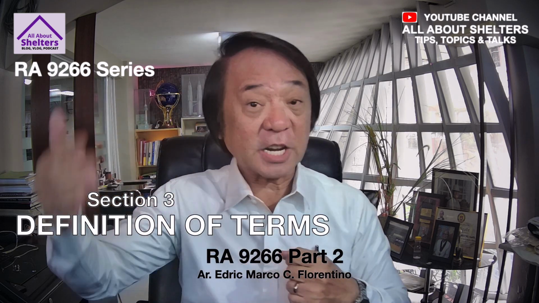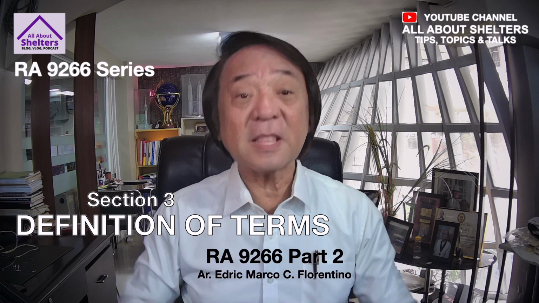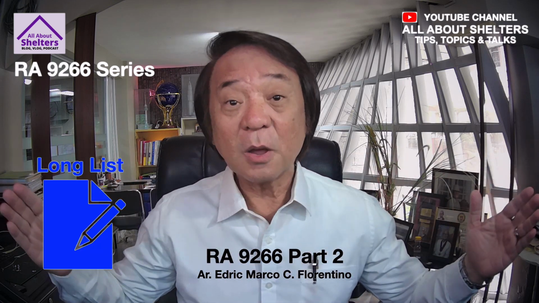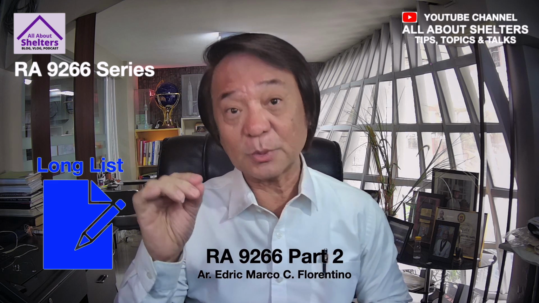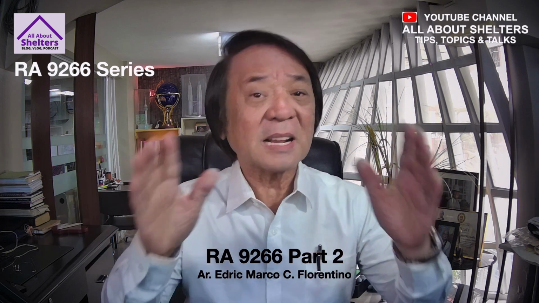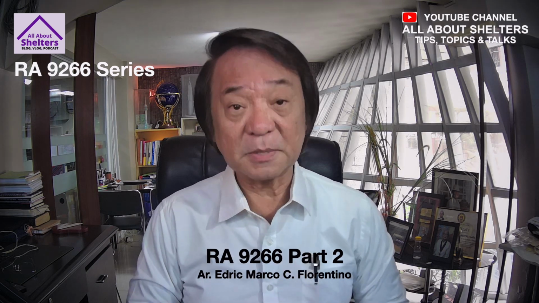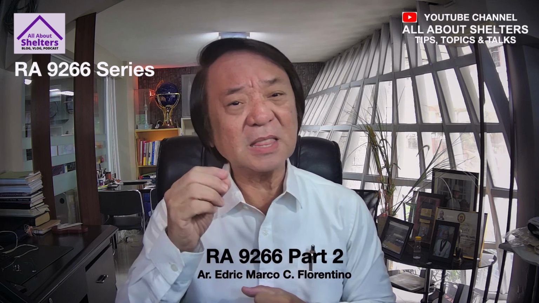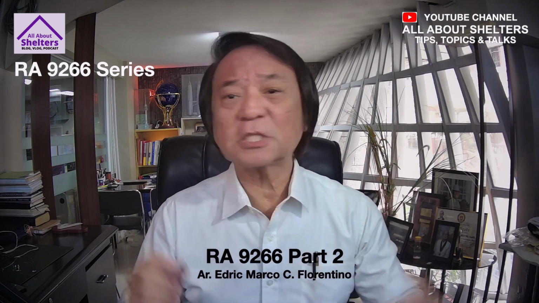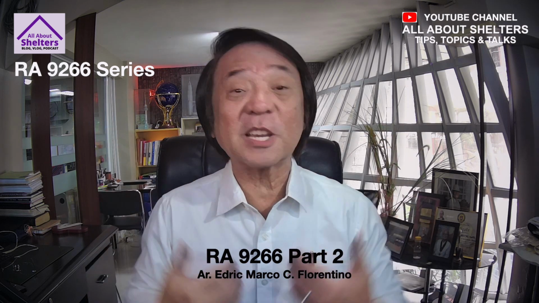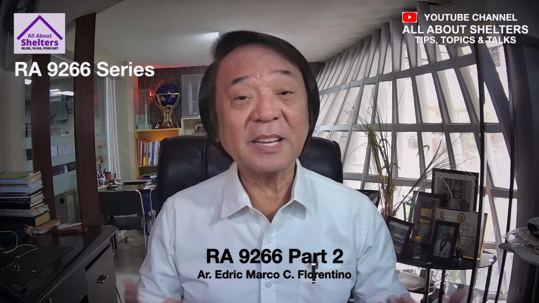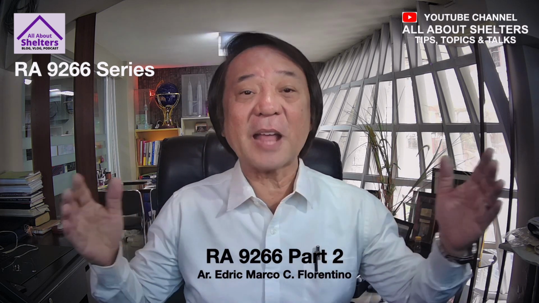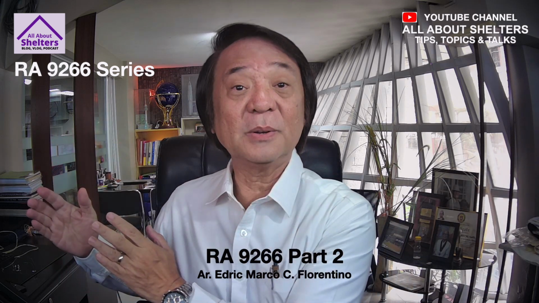As we reach Section 3, Definition of Terms, we will encounter a long list of words with descriptions, just to give us clarity on those terms. I will be mentioning all of them, and I may expound on some of them a little, or give my 2 cents worth, so to speak. This is the reason why I thought of having Section 3 in a separate video.